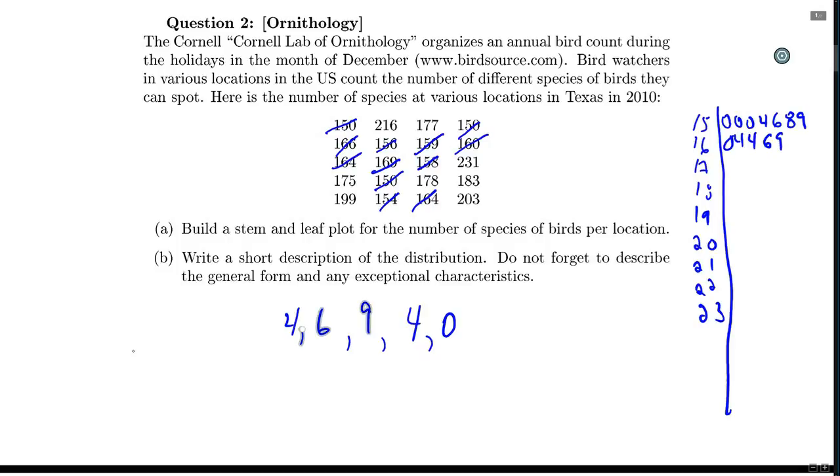For the 170s, I have 175, 177. So the leaves would be 5 and 7. I have 178, and I think that might be it. So 5, 7, 8. So this is good for the leaves for the 170s. Then 18 is the stem, for the number 183. And then what else do we have? We have 199, and then I have 203. I have 216. And then 231.